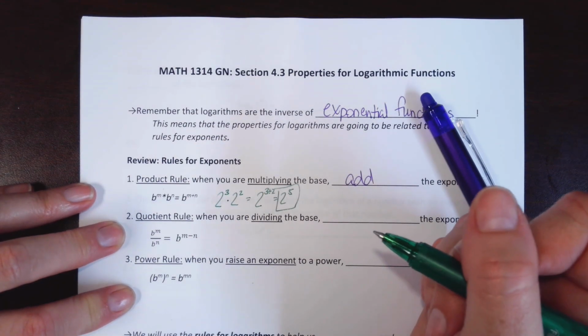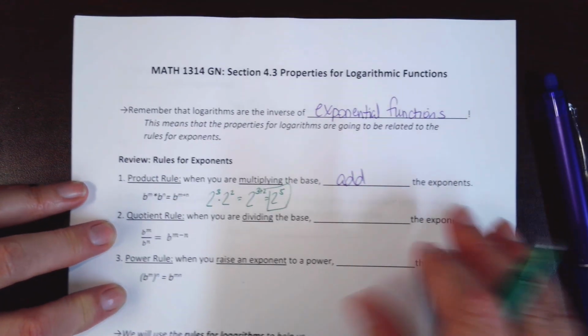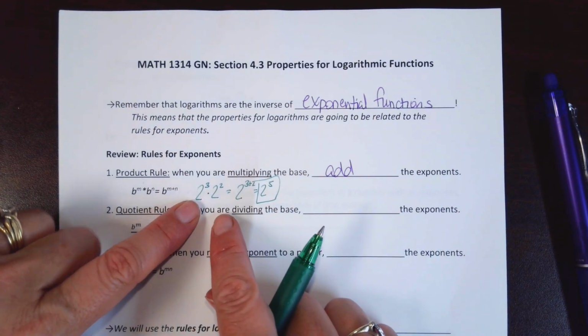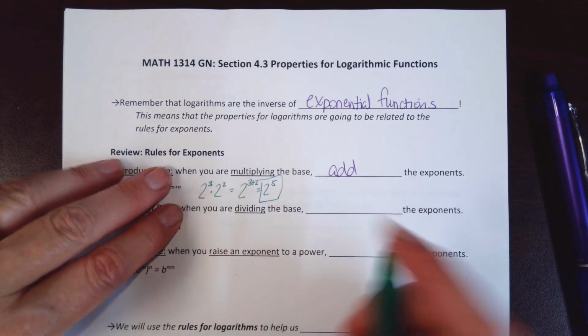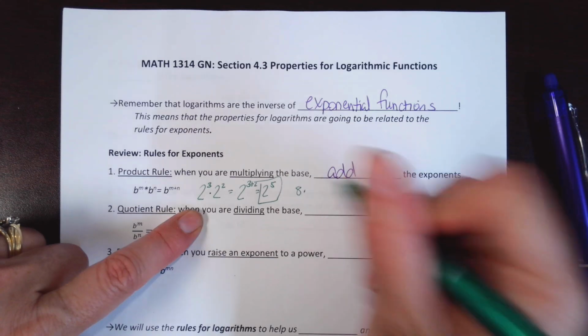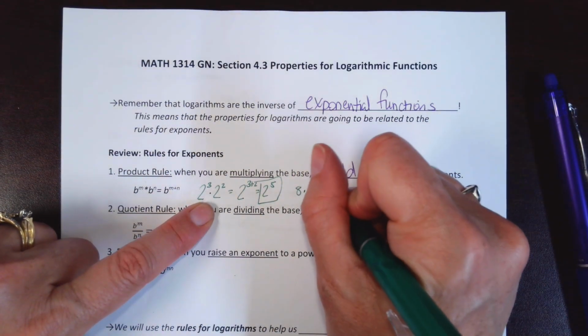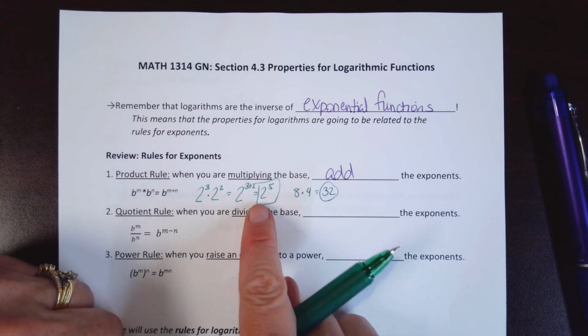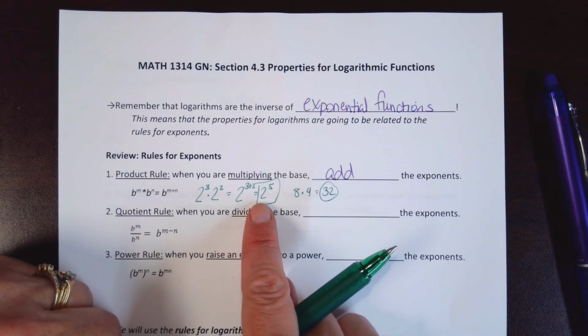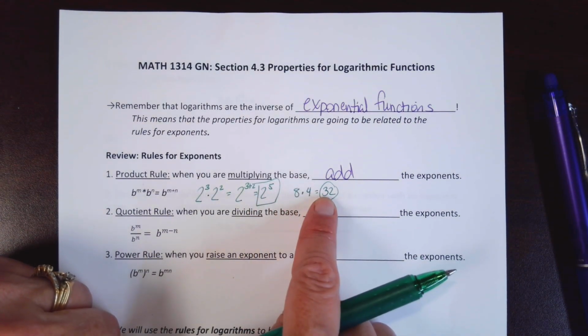And then I can figure out what 2 to the 5th is. Why does this work? Well, 2 cubed, 2 times 2 times 2 is 8. 2 squared is 4. 8 times 4 is 32. And if you plug that into your calculator, 2 to the 5th, also 32.